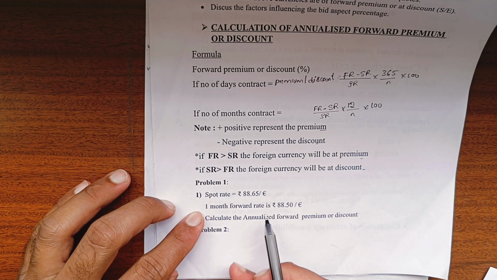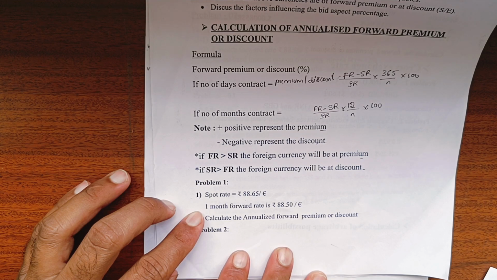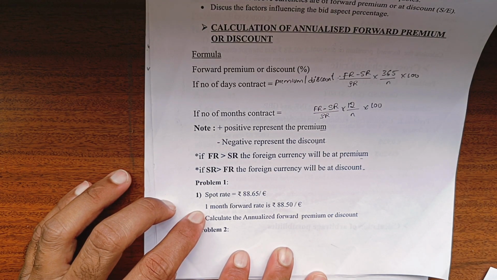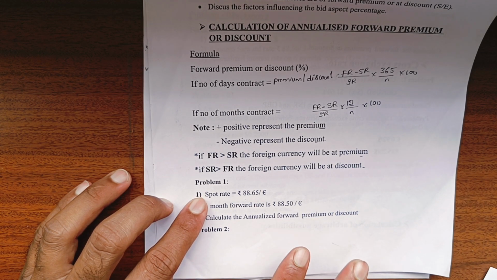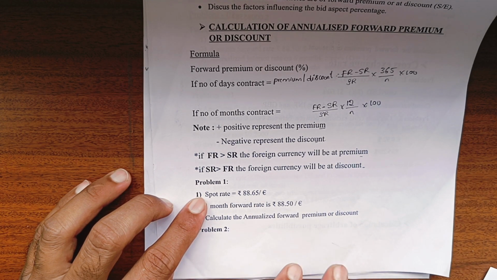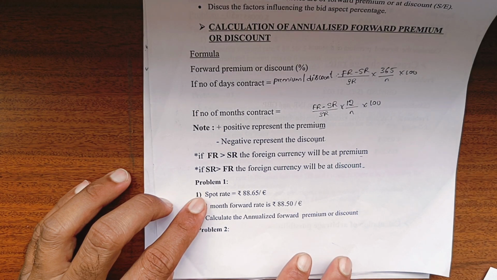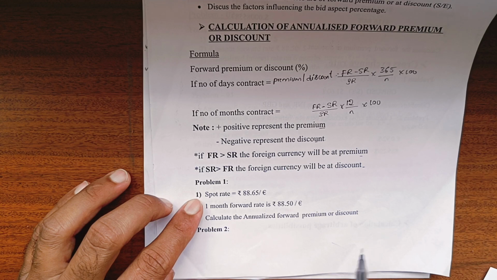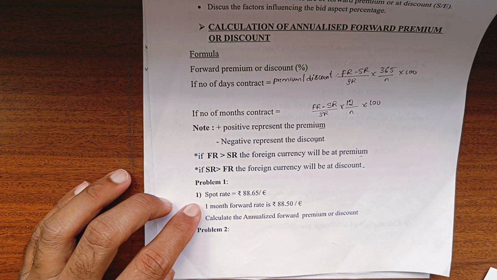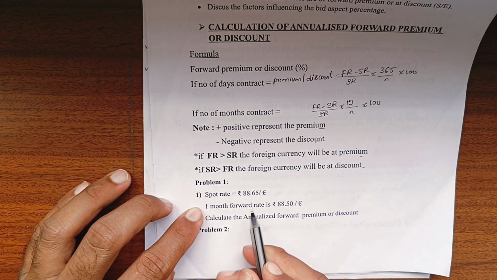The spot rate is whatever transaction happens at present. An immediate transaction will happen, plus immediate settlement, that is T plus 2. Spot is nothing but a spot transaction. Today the transaction happens, or T plus 2, that is 2 working days. What is the forward rate? In the future we are going to do the settlement. Today we will initiate, but in the future we will have the delivery or settlement of the transaction. That is the forward rate.